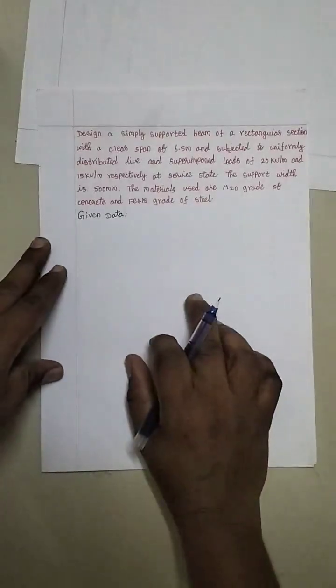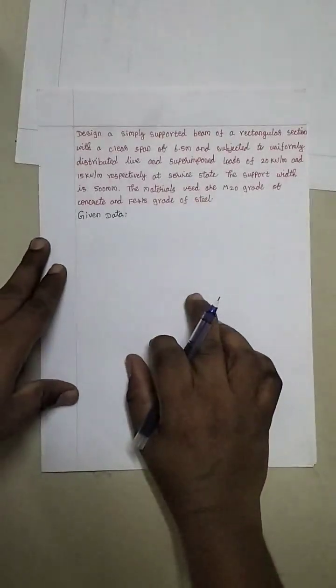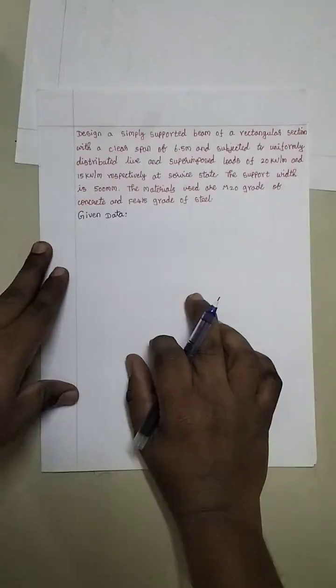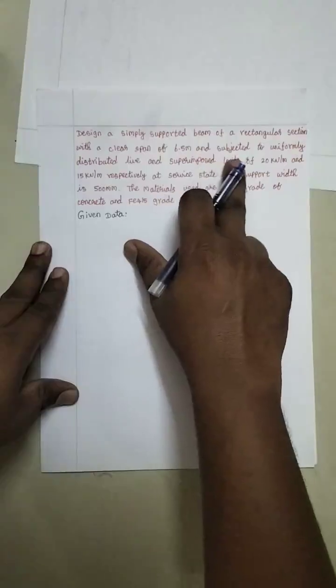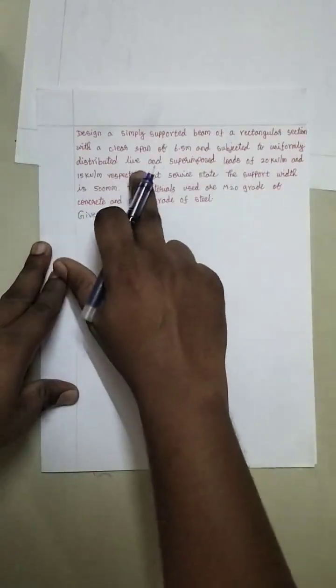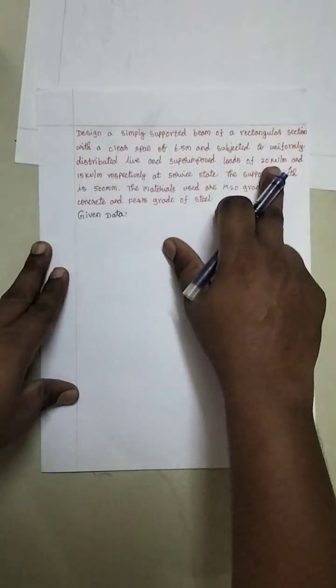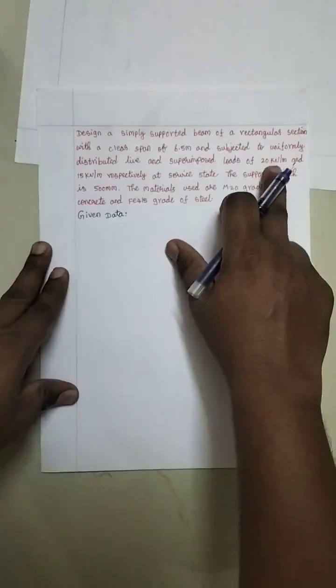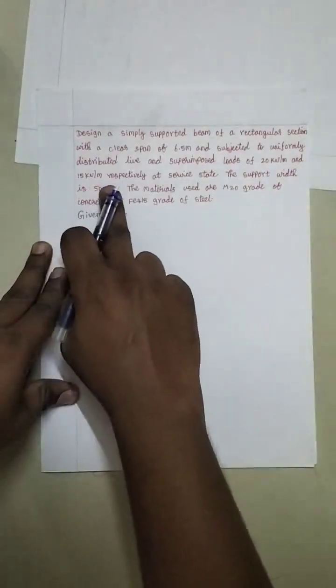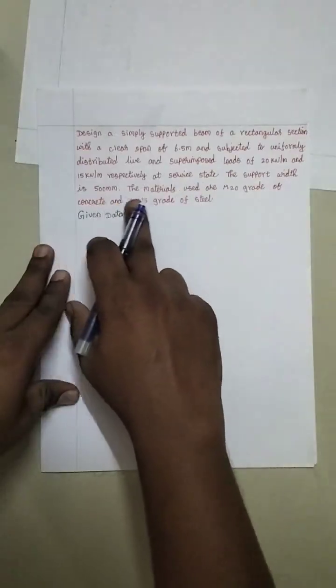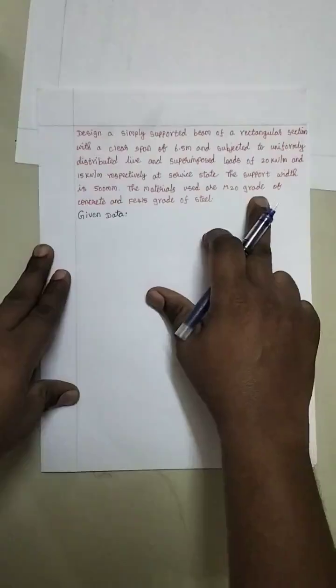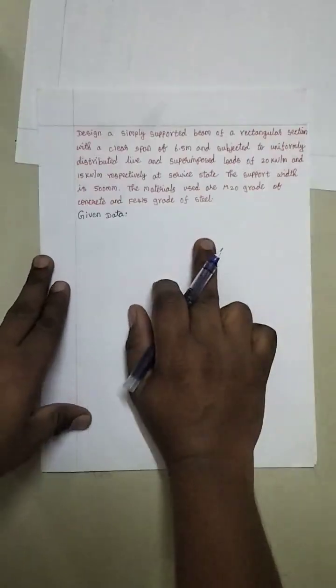Dear all, in today's session we are going to design a simply supported beam of a rectangular section with a clear span of 6.5 meter, subjected to a uniformly distributed live and superimposed load of 20 kilonewton per meter and 15 kilonewton per meter respectively at service state. The support width is 500 mm, and the materials used are M20 grade of concrete and Fe415 grade of steel.